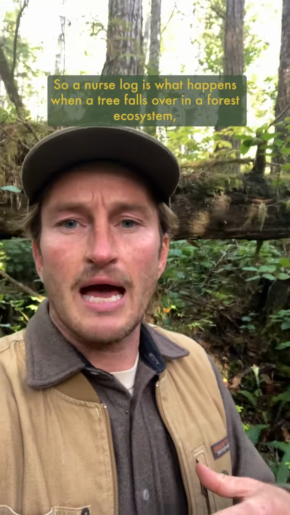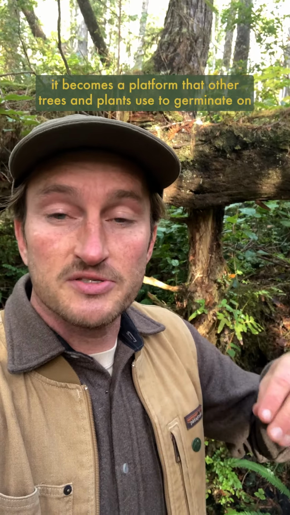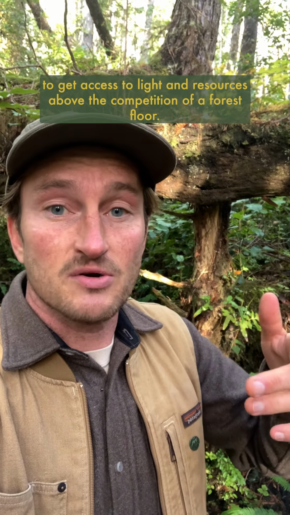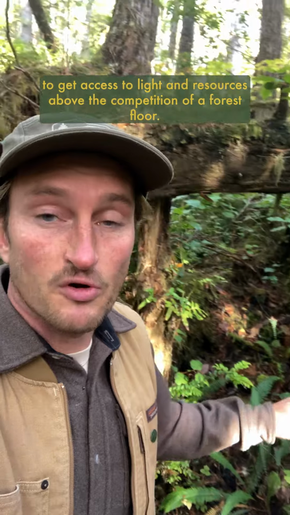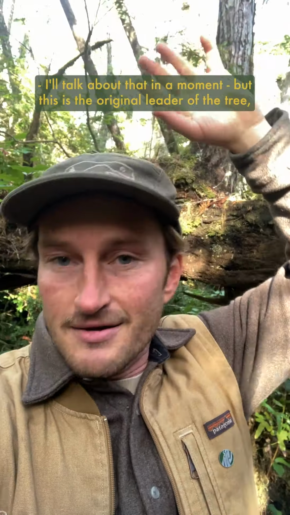So a nurse log is what happens when a tree falls over in a forest ecosystem. It becomes a platform that other trees and plants use to germinate on, to get access to light and resources above the competition of a forest floor. So this tree fell over a long time ago. Its roots are still way down that way, connected. I'll talk about that in a moment.